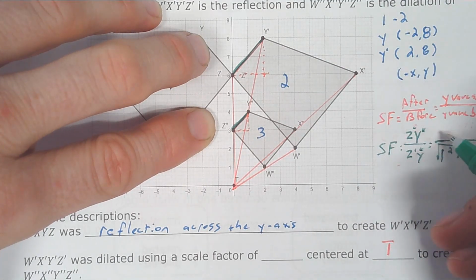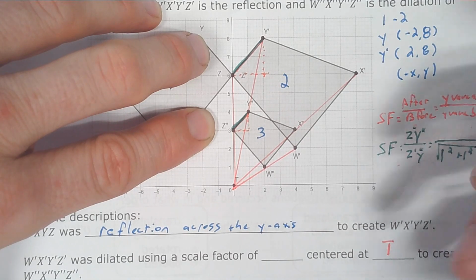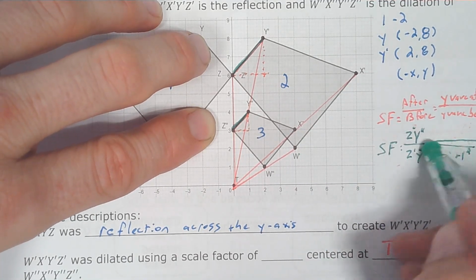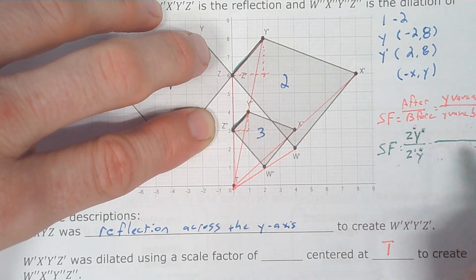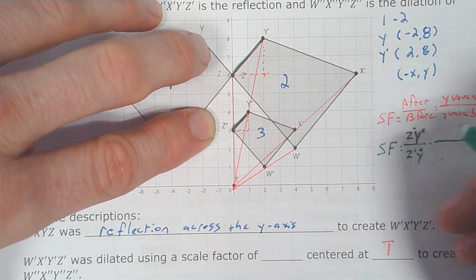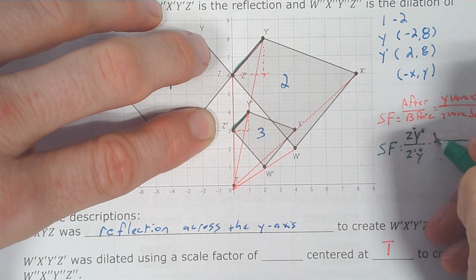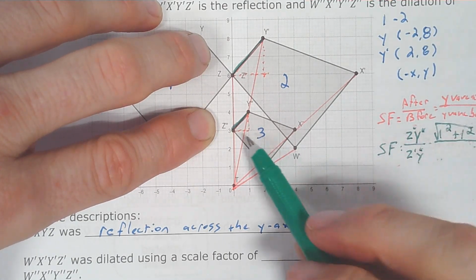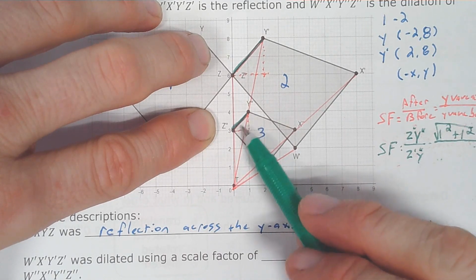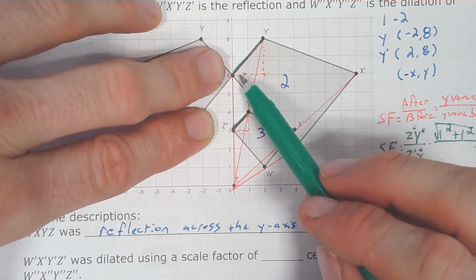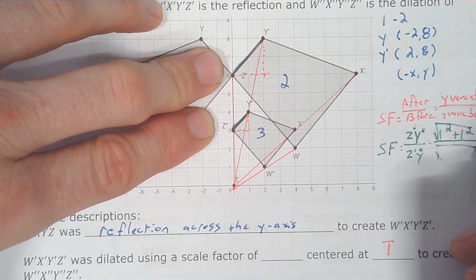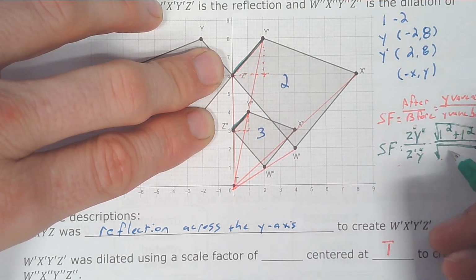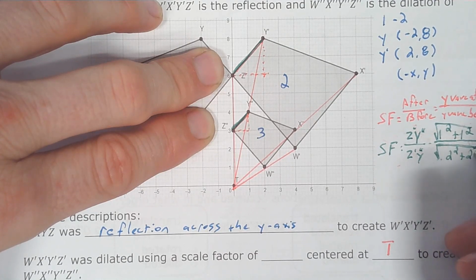Oh, I have this flip-flopped, I think. After is this one. It should be on top. Double prime's on top. So the square root of 1 squared plus 1 squared is on top. My before is the square root of 2 squared plus 2 squared.